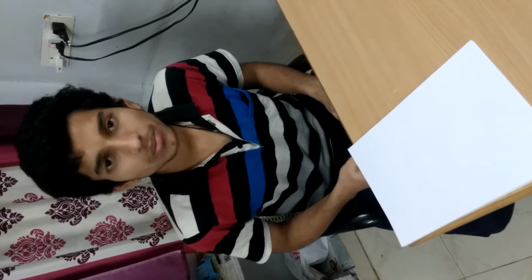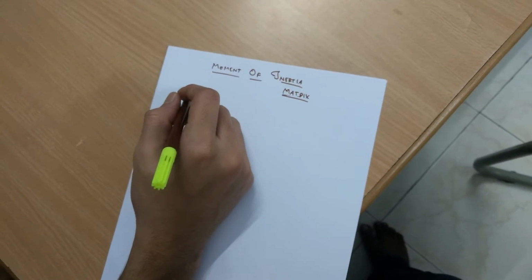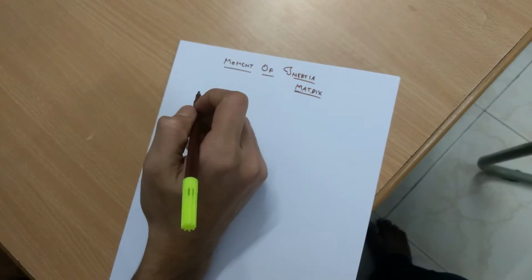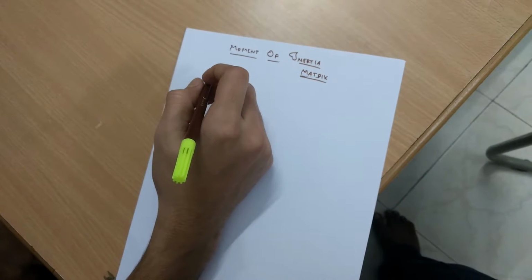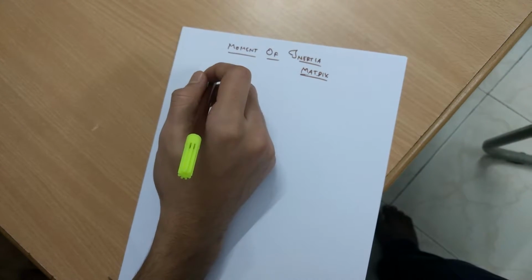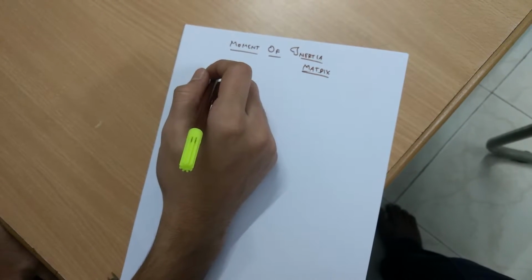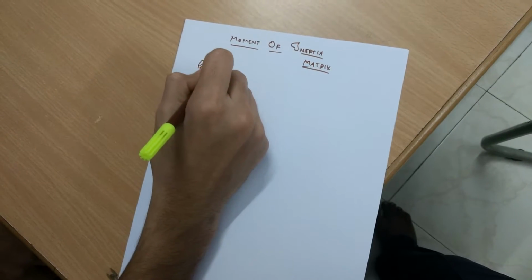Now I will be explaining the moment of inertia matrix. What is a moment of inertia matrix? The moment of inertia matrix is a matrix consisting of all the scalar moments of inertia when the rigid body is treated as a system of particles. Now we see what the parallel axis theorem is.